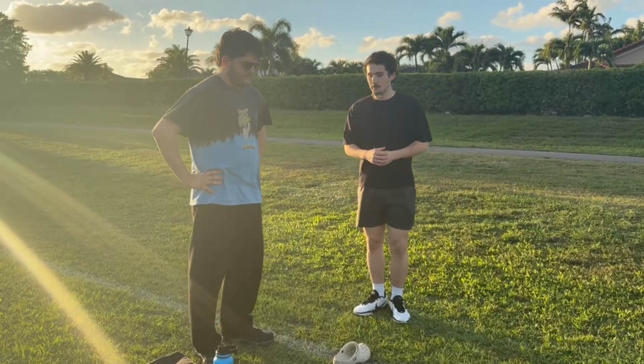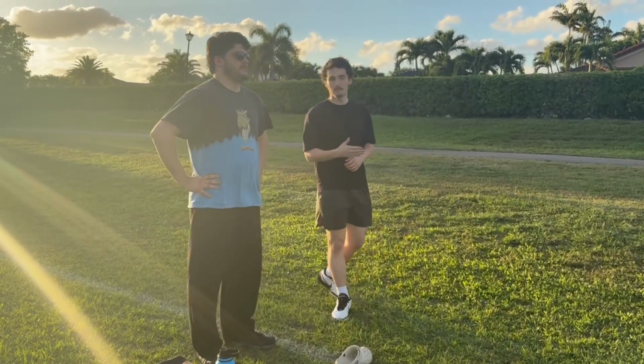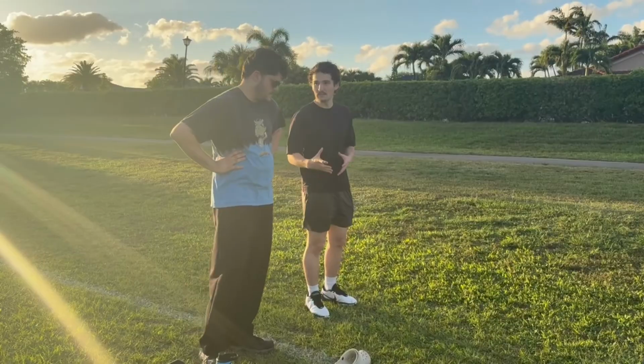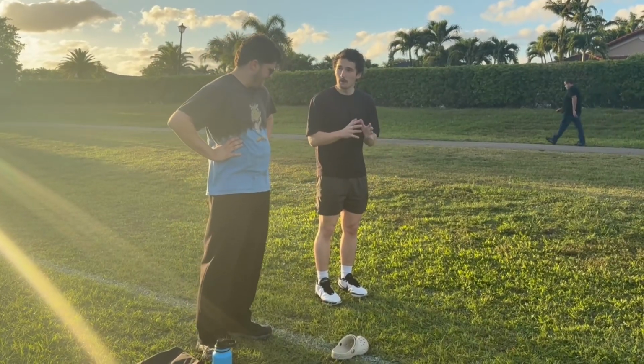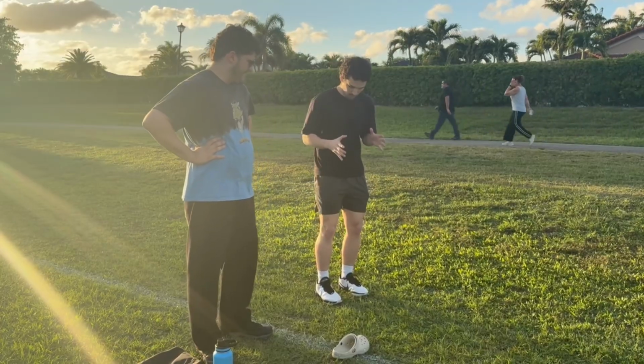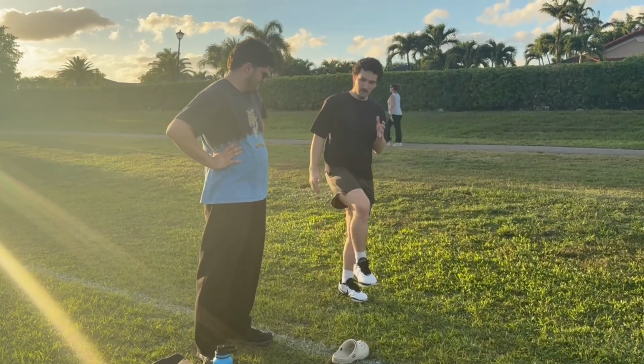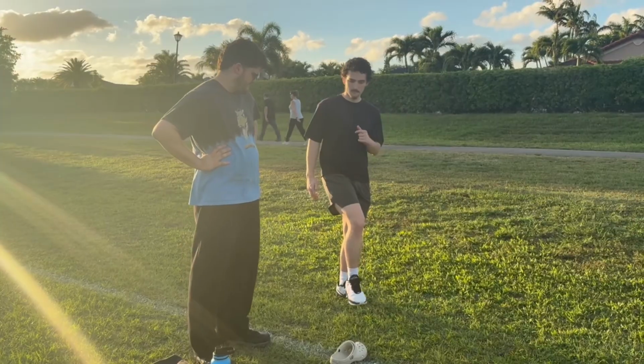Now onto the next drill. This one is called progressive stiff leg bounce. So first, I want you to kind of get the motion. Our legs, I don't want your knees locked, but I do want them stiff as possible. So a little bit of flexion is good. I don't want to see your leg like this.